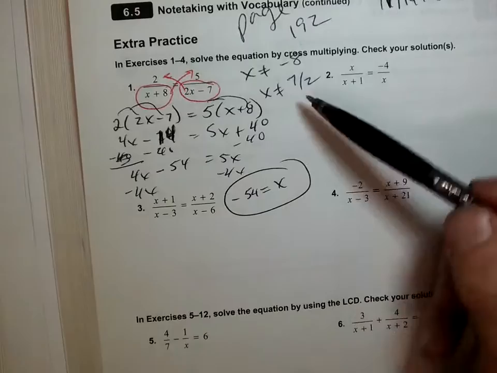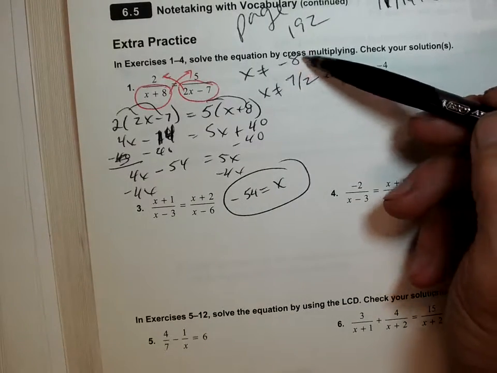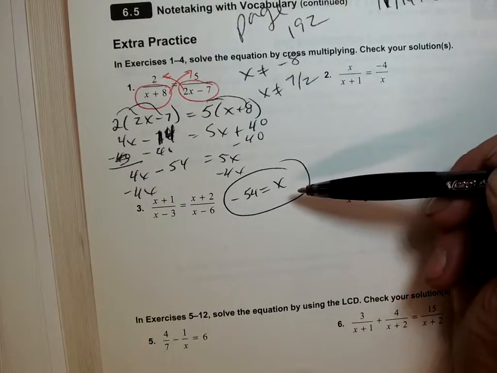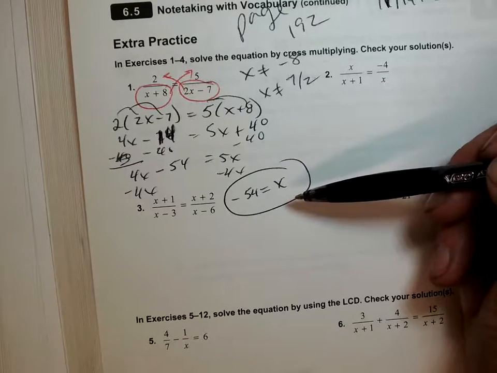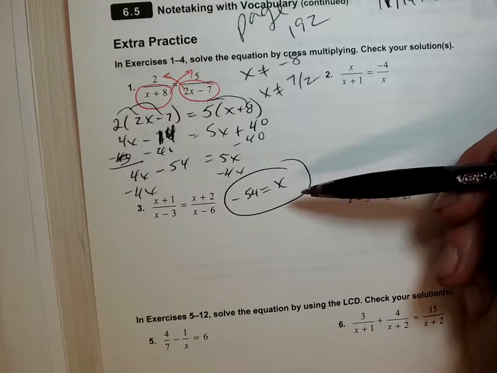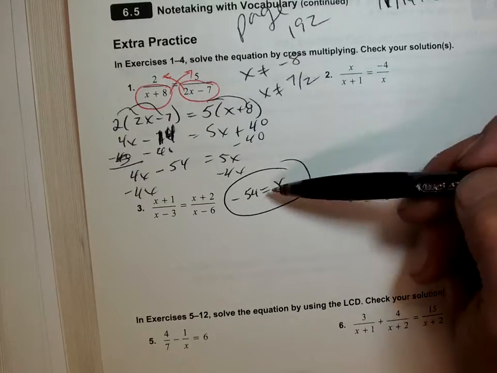So, the only two answers it couldn't be were negative 8 and 7 halves. So negative 54 is a good answer. Does that make sense? Done. As long as I didn't get either one of these two, that is the correct answer. Okay.